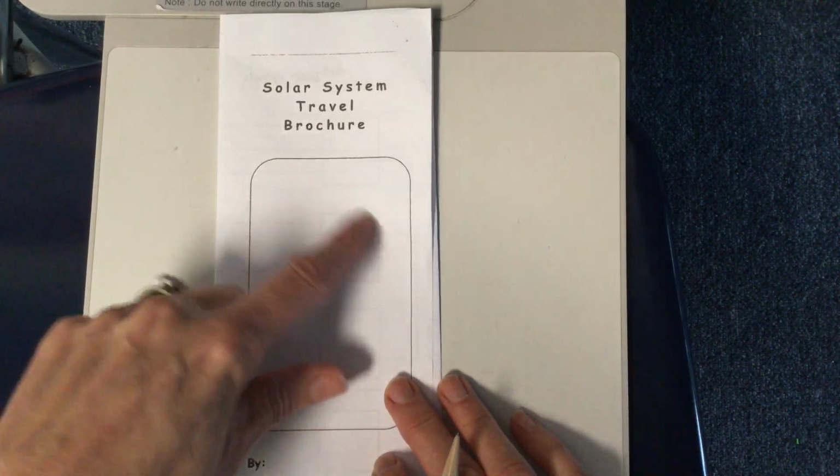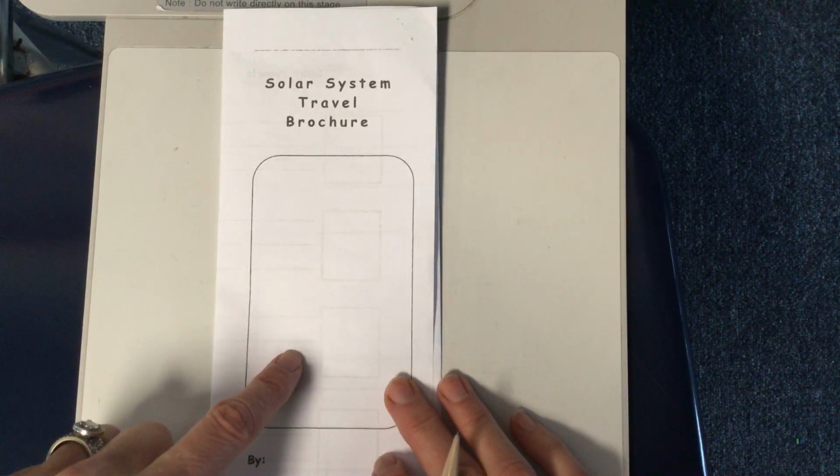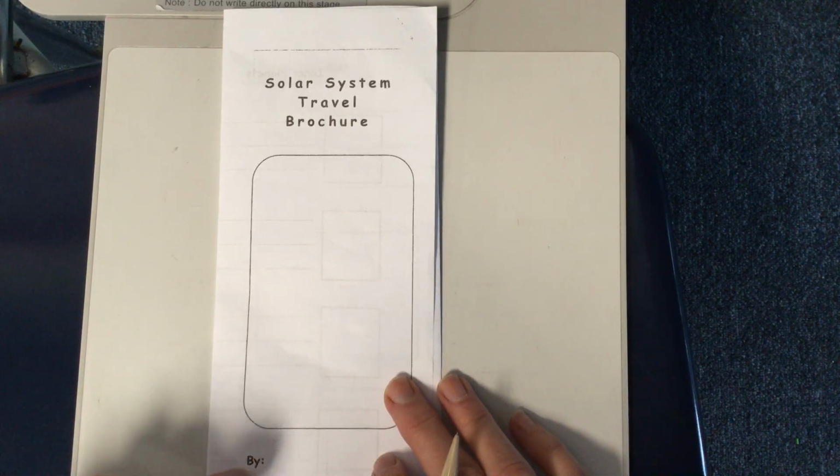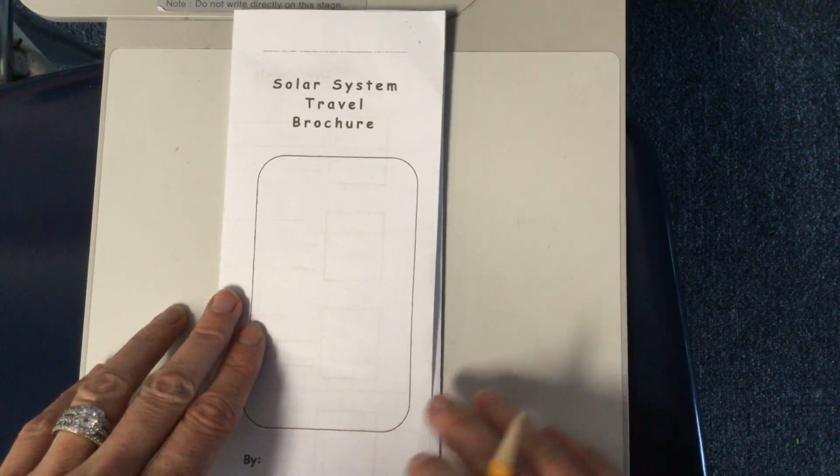So in this section, using crayons or colored pencils, you can draw anything that you would like that exists inside of our solar system from the research that you've done. Just please make sure that you as well write your name. Don't use any markers, it'll bleed through to the other side.